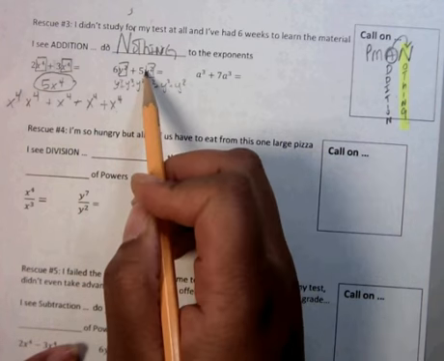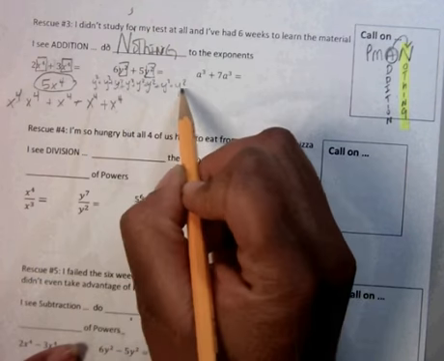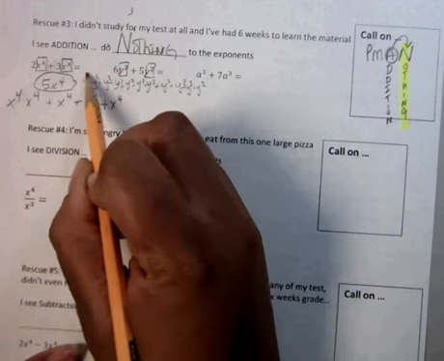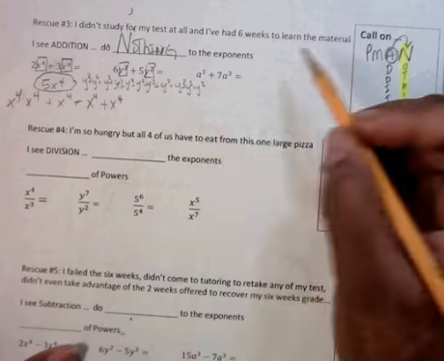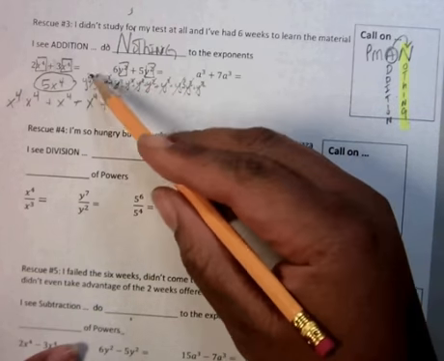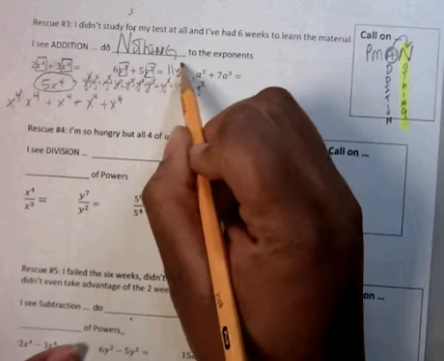And now we're going to add on 5 more y squares. 1, 2, 3, 4, 5. How many do we have in all? 1, 2, 3, 4, 5, 6, 7, 8, 9, 10, 11. And that's the answer. 11 y squares.